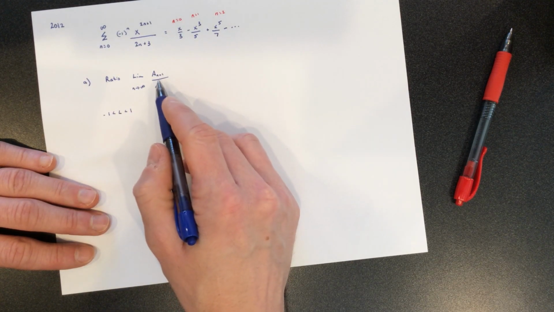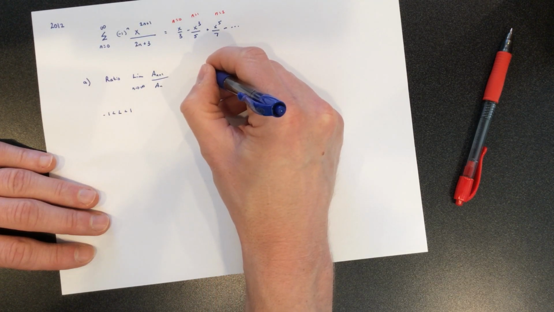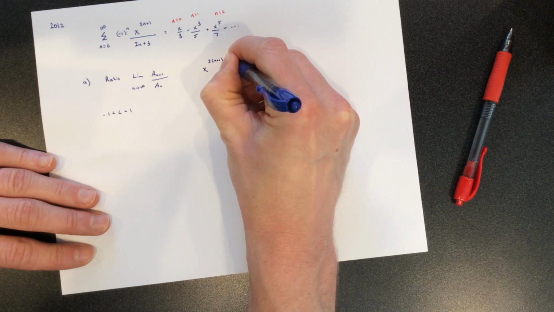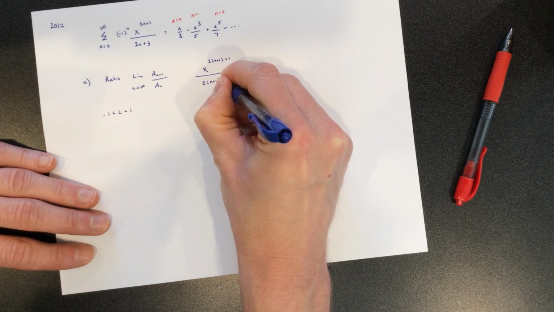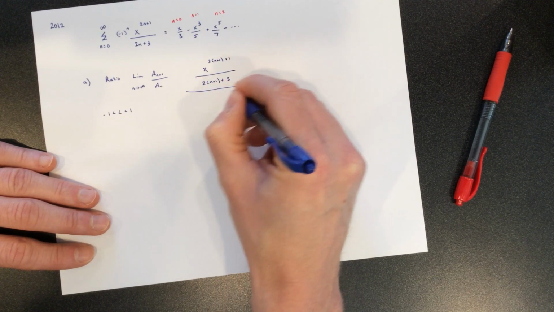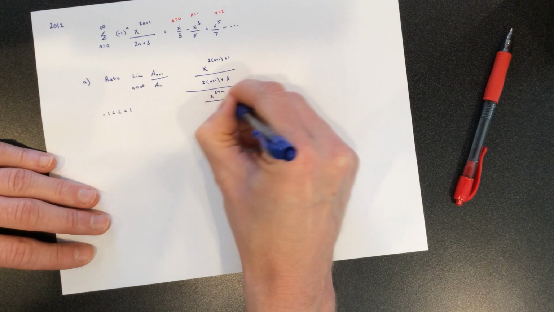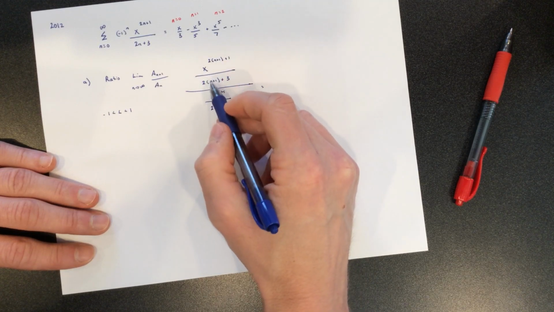Okay? I'm going to add 1 to n. You have to be careful. I won't skip this step, but you've got to add it like this. You've got to be careful in how you add these, and this is just the same original function. Okay, now think about what this is.